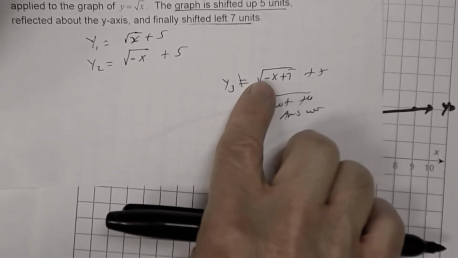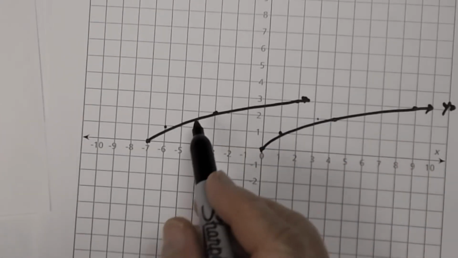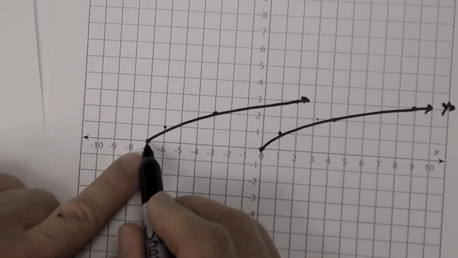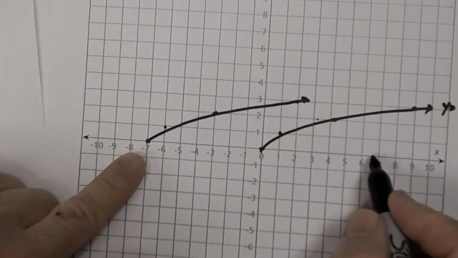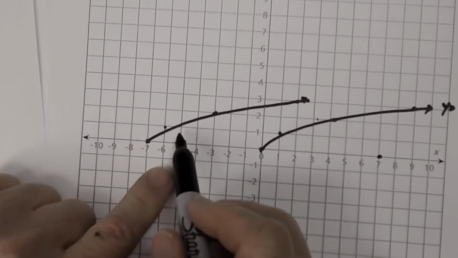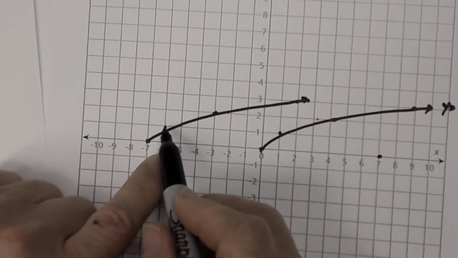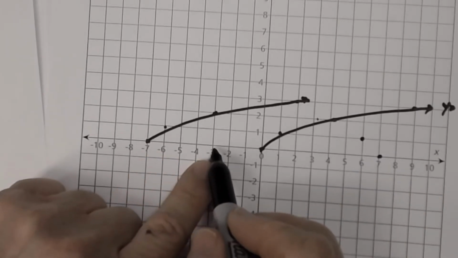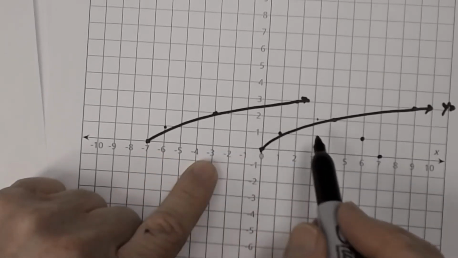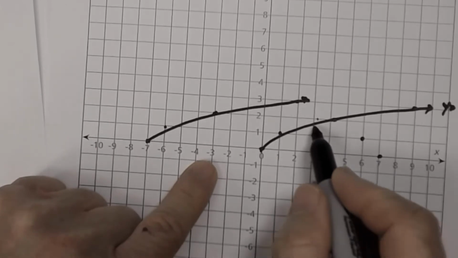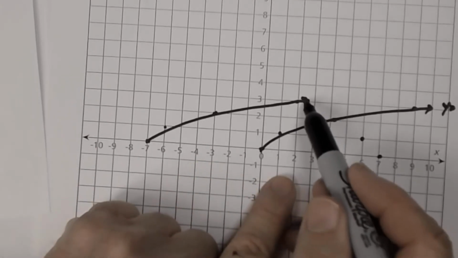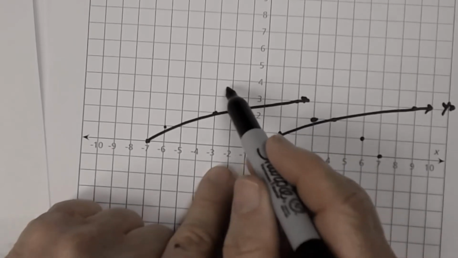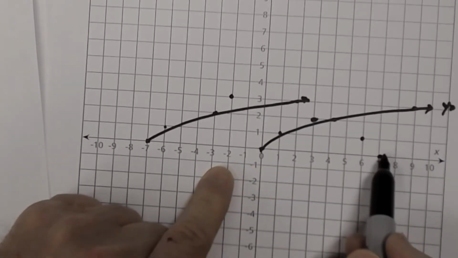So then it says now, remember, I'm going to do the reflection about the y-axis. That means every point is reflected about the y-axis. So negative 7, 0 becomes 7, 0. Negative 6, 1 becomes 6, 1. See this? Negative 3, 2 becomes positive 3, 2. And then 2, 3 becomes negative 2, 3. And so I get this.